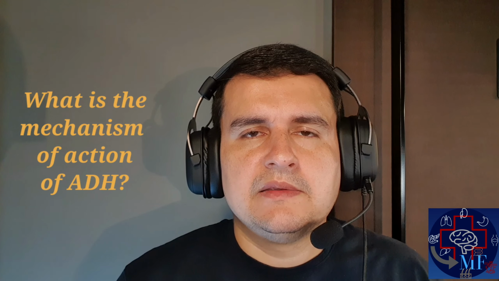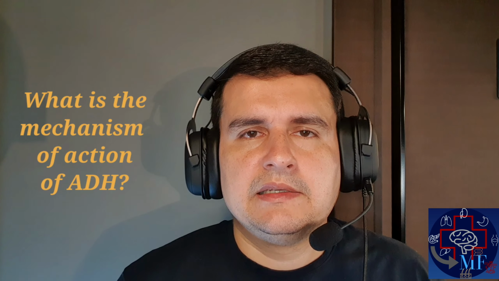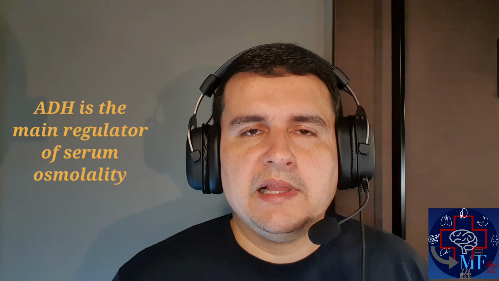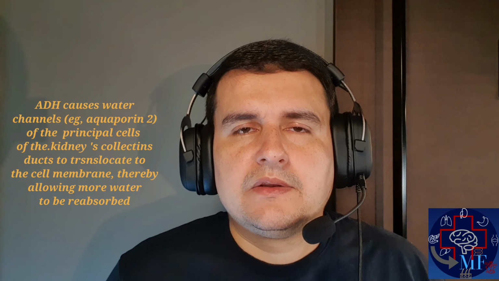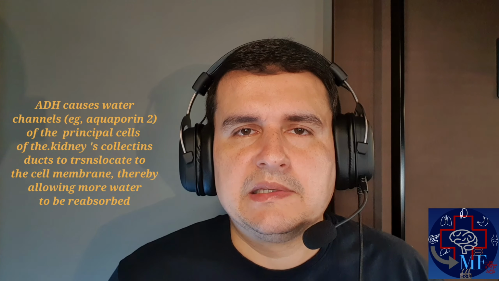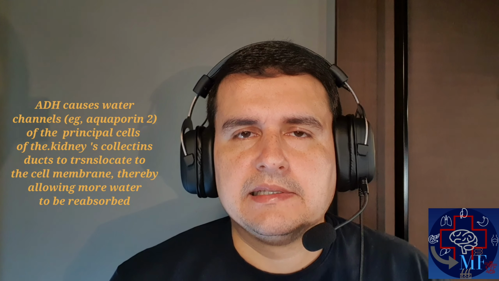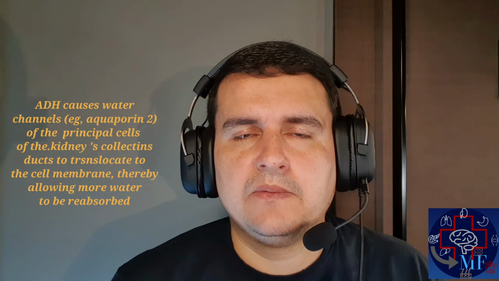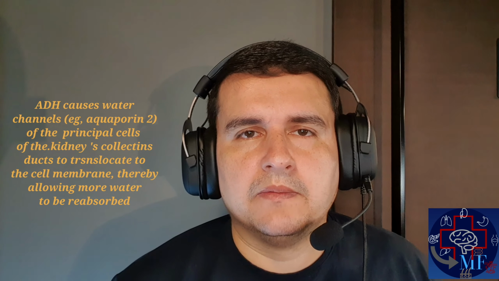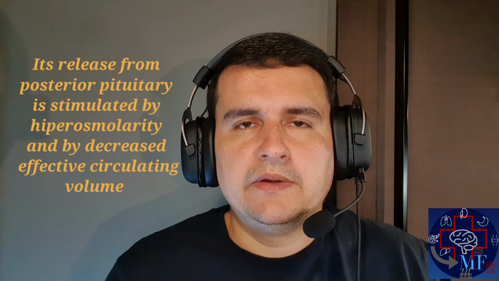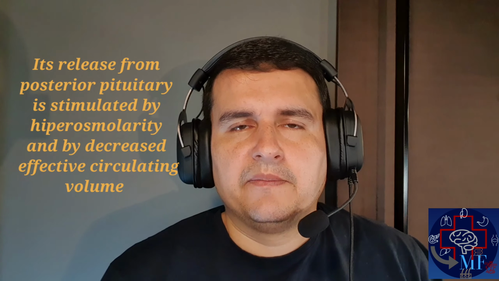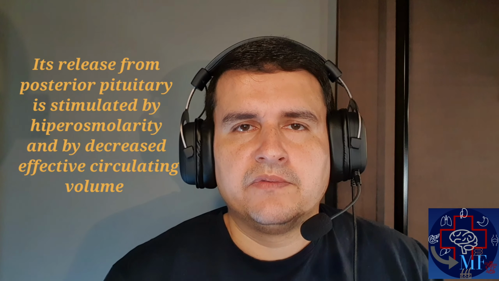What is the mechanism of action of ADH? ADH is the main regulator of serum osmolality. ADH causes water channels, for example, aquaporin 2 of the principal cells of the kidney's collecting ducts to translocate to the cell membrane, thereby allowing more water to be reabsorbed. Its release from posterior pituitary is stimulated by hyperosmolarity and by decreased effective circulating volume.